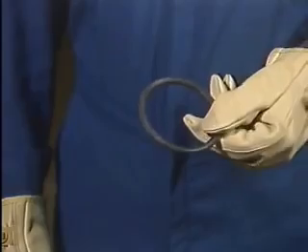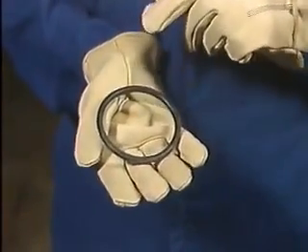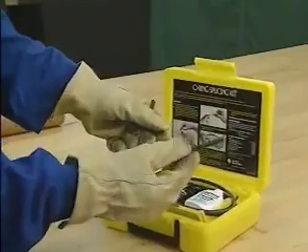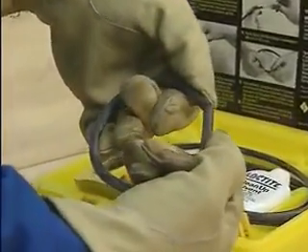The other basic type of gasket is an O-ring. Most O-rings are made from rubber or Teflon and are preformed by the manufacturer. Some O-rings are made using material that must be cut to length and glued together.